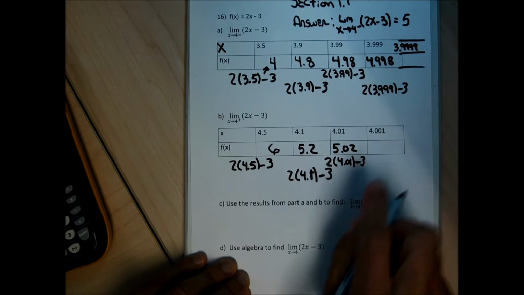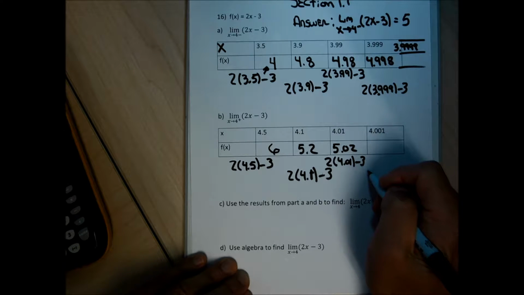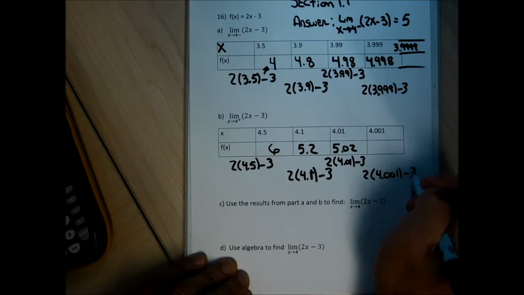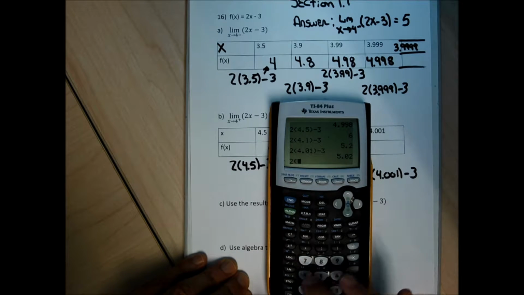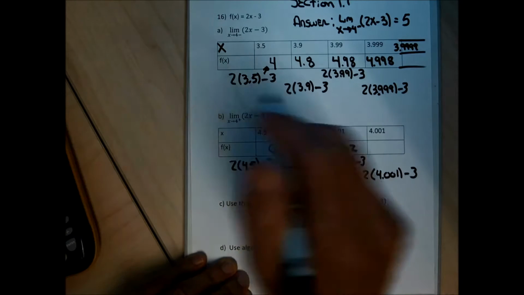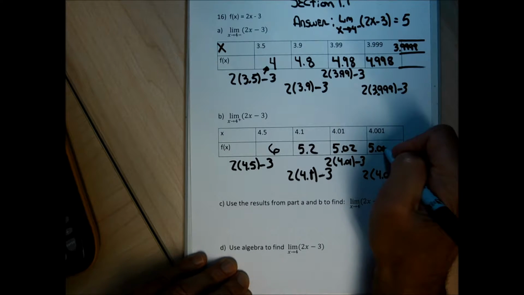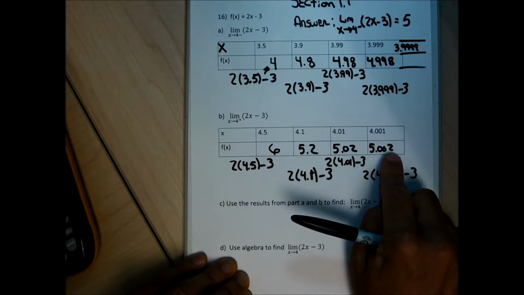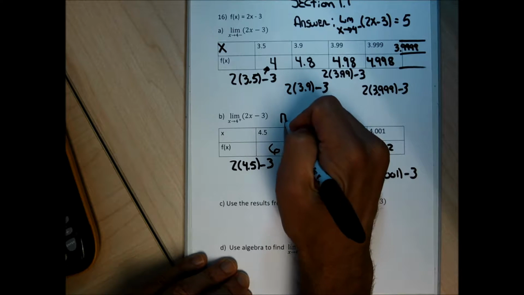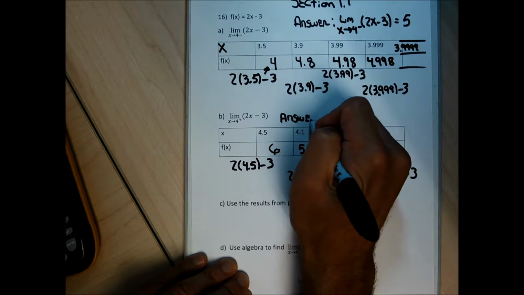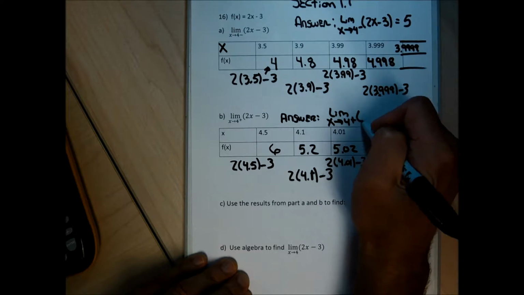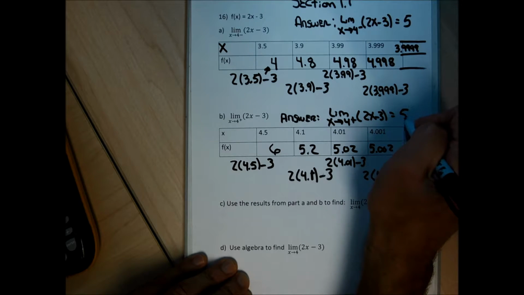It looks like the y values are getting closer to 5, and that's likely what my right-hand limit is. But I'll fill in my table because it's not so hard to do. I get 5.002. And again, each one of the numbers in my y column, which is the f of x column, they're all bigger than 5, but they're getting closer and closer to 5. So my guess, and that's all you're doing when you're making a table, is you're making an educated guess, is that the limit as x approaches 4 from the right-hand side of the function 2x minus 3 is 5.